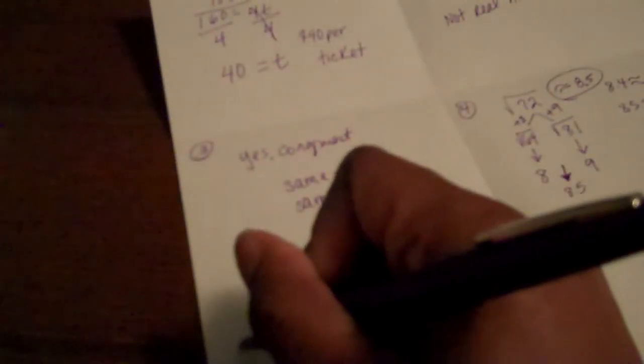Moving on to number 5. In question number 5, it says, what is the probability of the spinner landing on a number 1, 5, 3? Express the probability as a fraction.